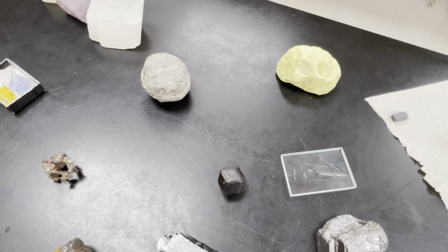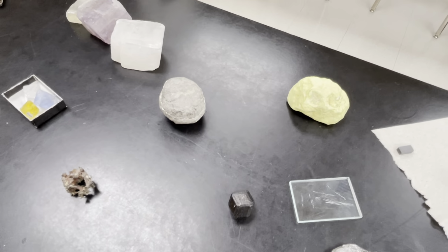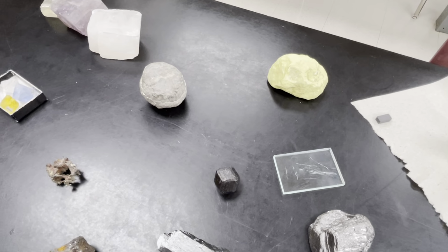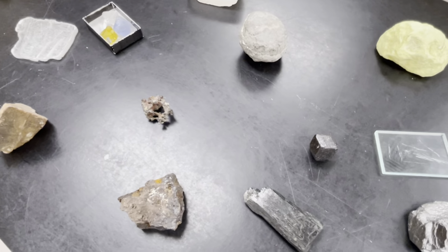A steel nail has a hardness of, I think, 4.5 or 5. A penny, a copper penny. You can look all these up online. There's all sorts of little hardness tables, that sort of thing. You can also take minerals and scratch one against the other and see how well they do.